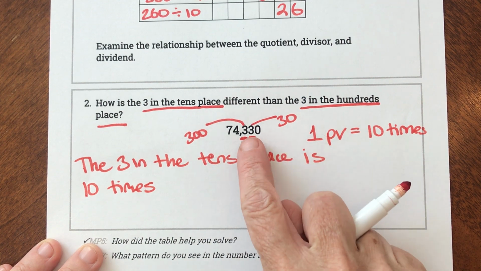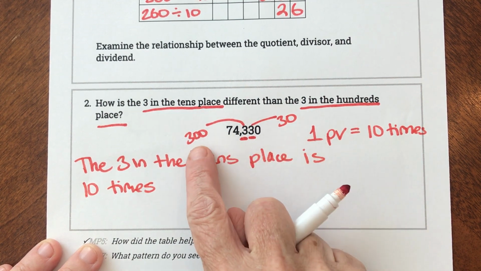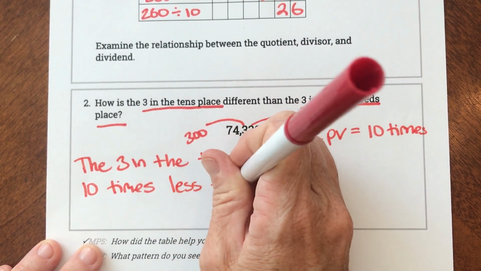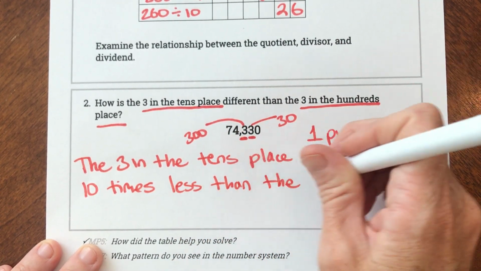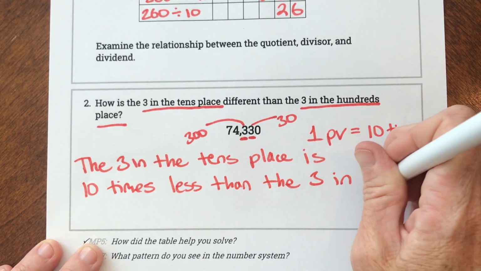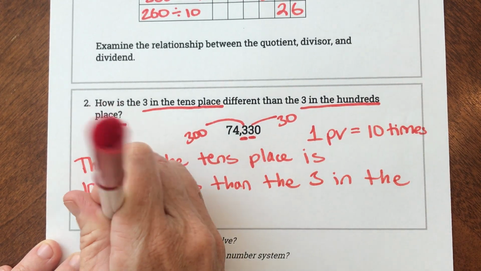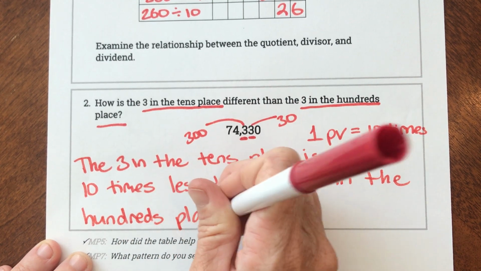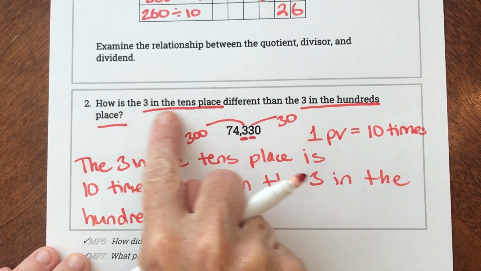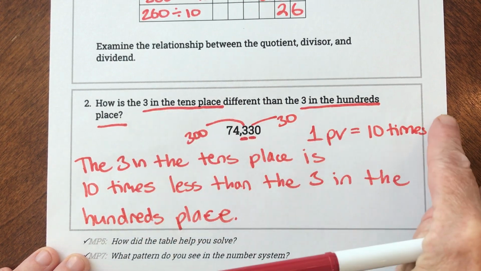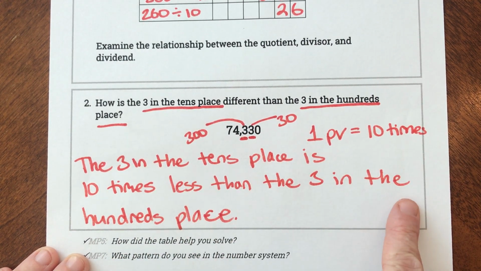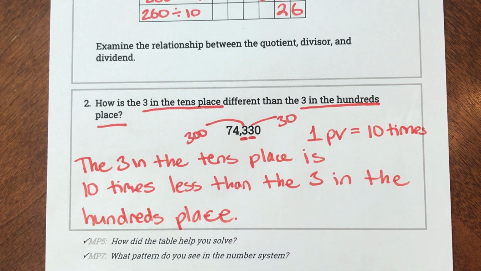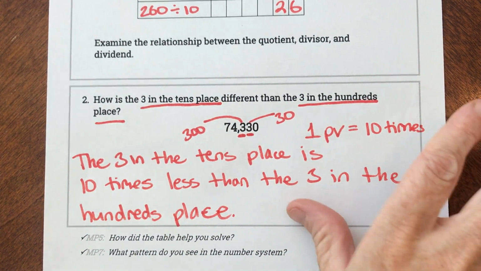Well, if we look here, this 3 is worth 30 and that's worth 300, so it's 10 times less than the 3 in the hundreds place. So a couple things to notice: this is how I start my sentence. However they ask the question, this is how I answer it. Also, that one place value equals 10 times. So let's do some of these together.